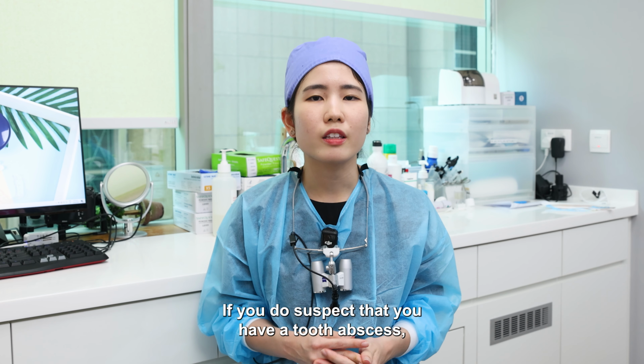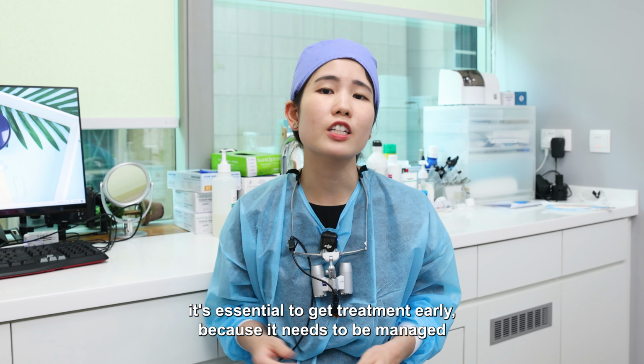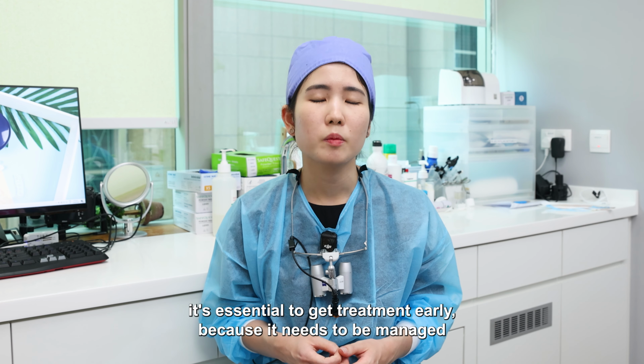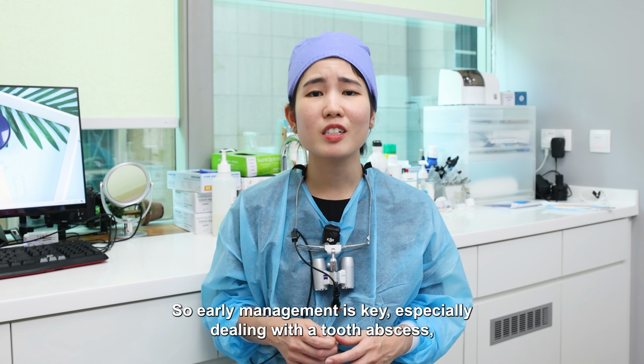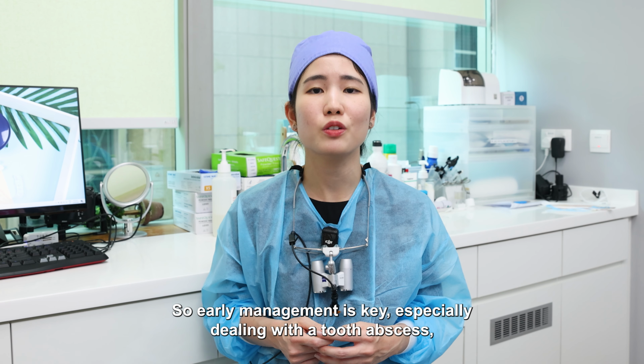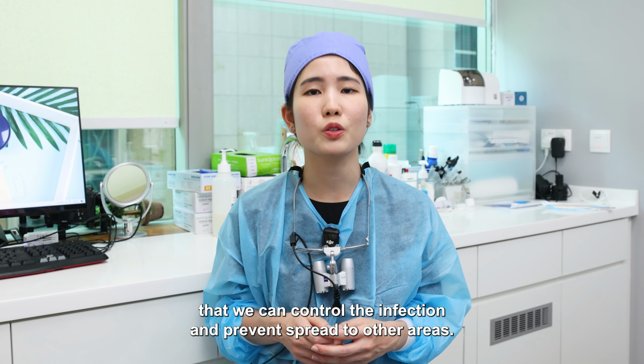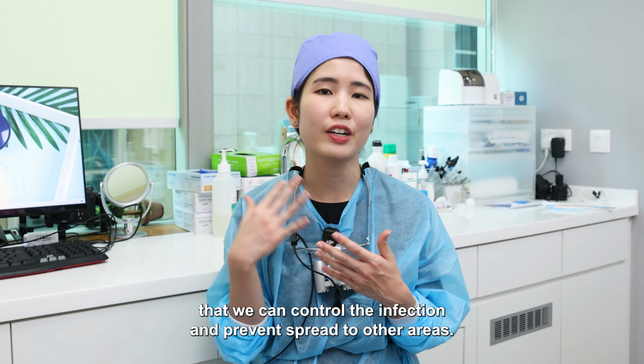If you do suspect that you have a tooth abscess, it's essential to get treatment early because it needs to be managed by either draining the infection or starting a root canal procedure. So early management is key, especially when dealing with a tooth abscess, just to make sure that we can control the infection and prevent spread to other areas.